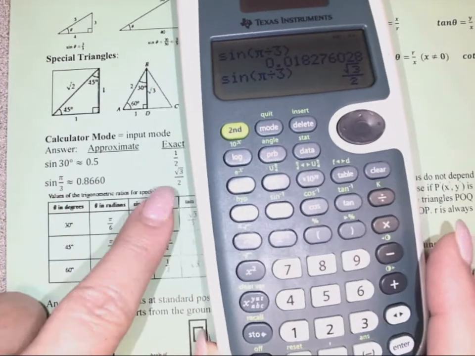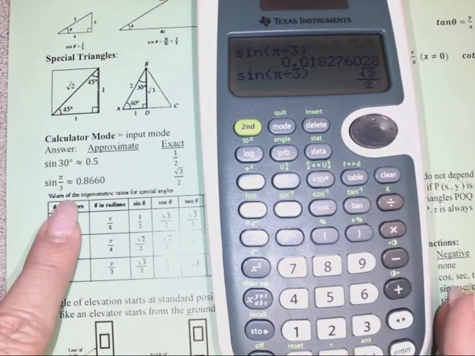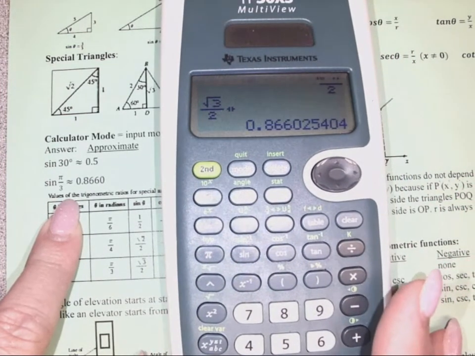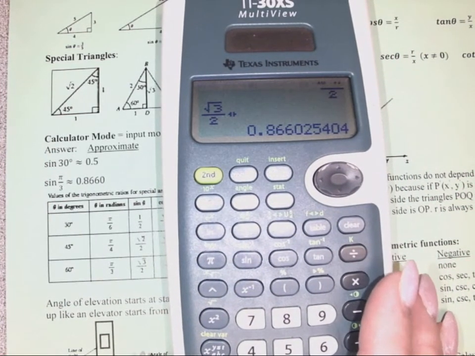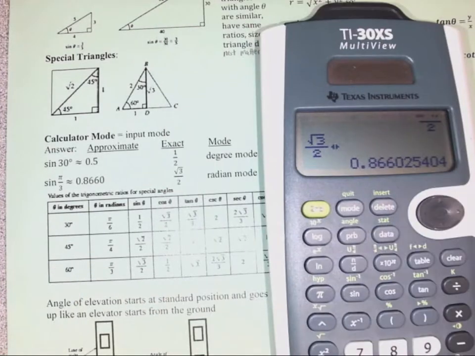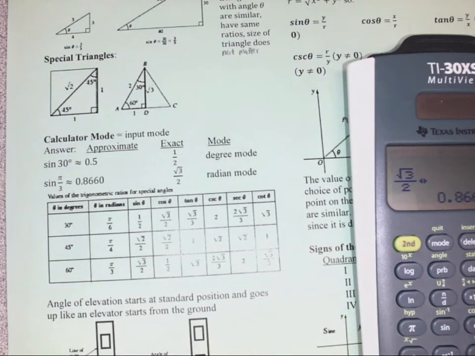And now this is the exact answer, because that's what my calculator is set to do. If I want the decimal, I click the double arrow key and it'll give me the decimal approximation. So the mode you want is the mode you're inputting. Make sure you're in the right mode or you're going to get very, very frustrated with your answers, because they're not going to match.